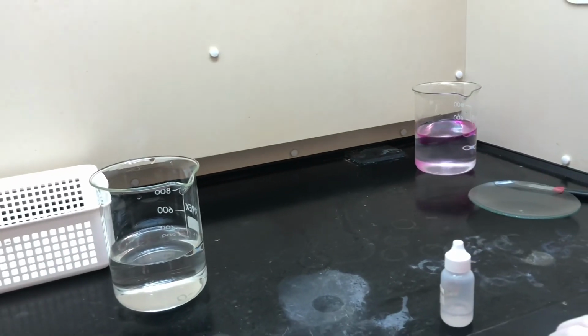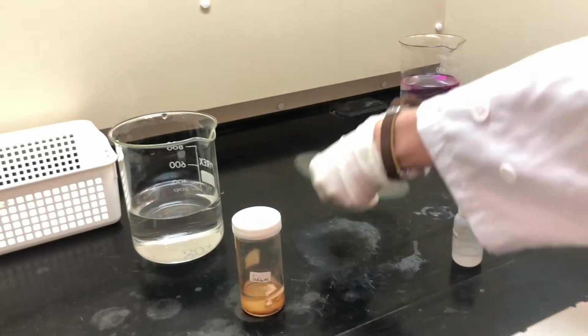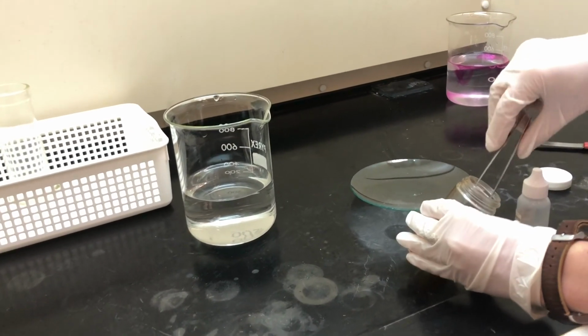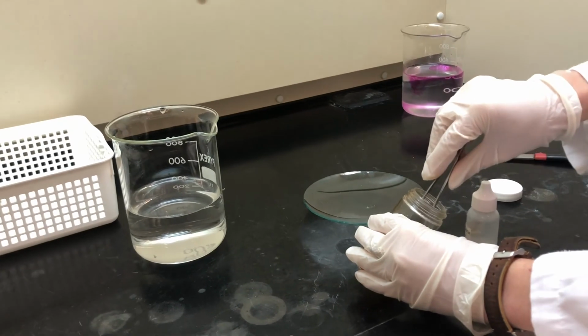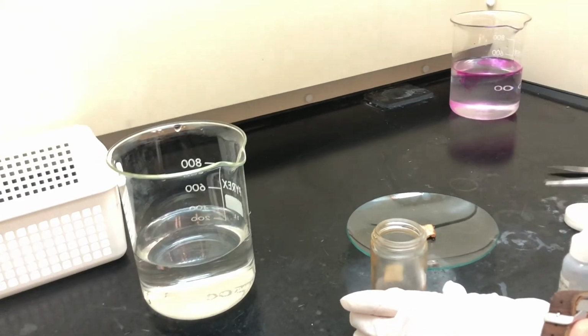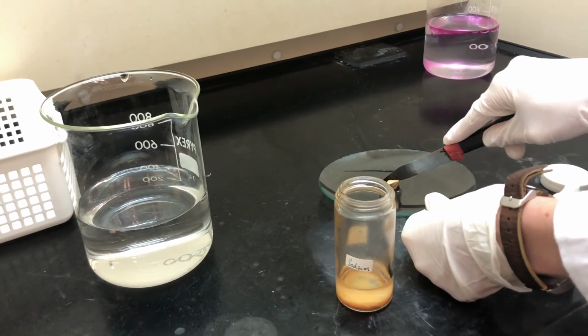Right, so we're going to try our next one, which is sodium. Once again, I'm going to put on my petri dish, stored in oil. I'm going to place a small sample onto our watch glass. I don't want to use all of it, it's really highly reactive.